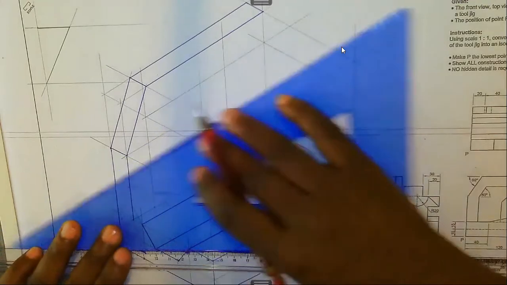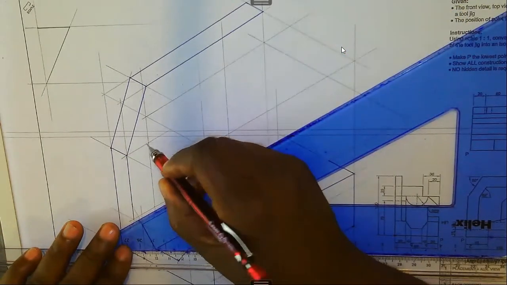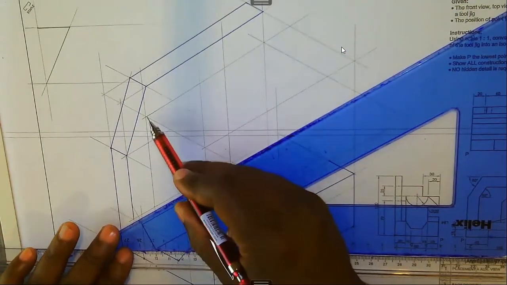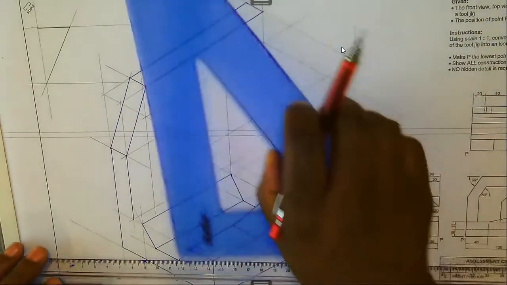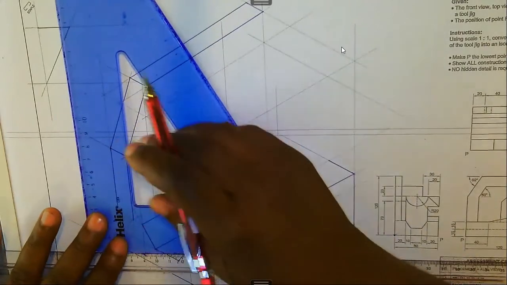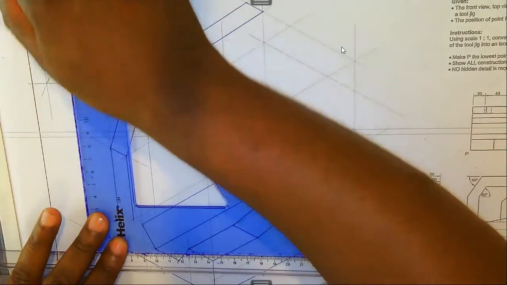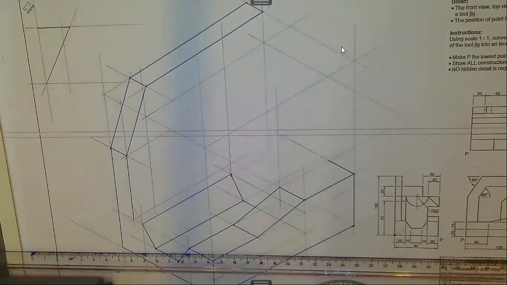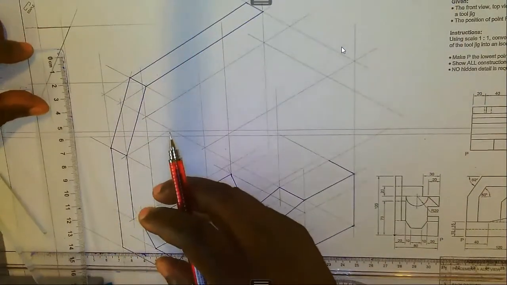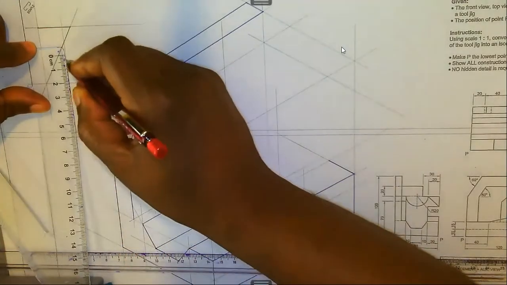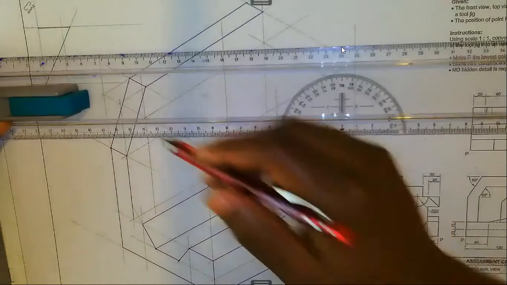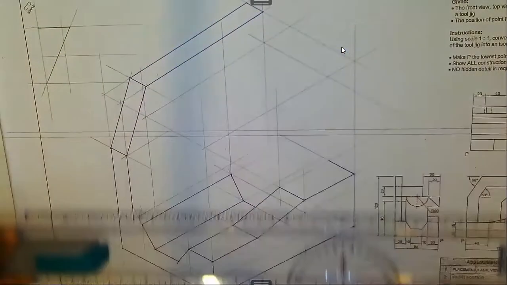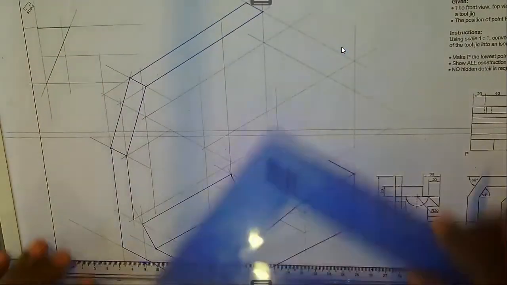So we do this, but that is the lower part. What we are worried about is the measurement from here to there. So what we do is we also again create a line like that. We measure 20 as our height, a horizontal line. Right. We create an angle.